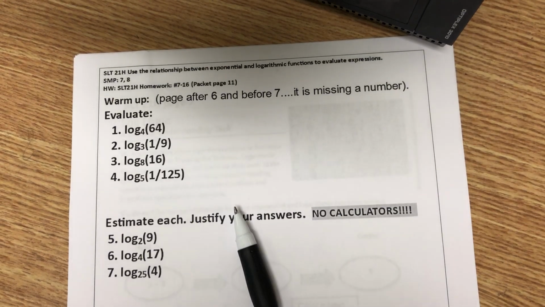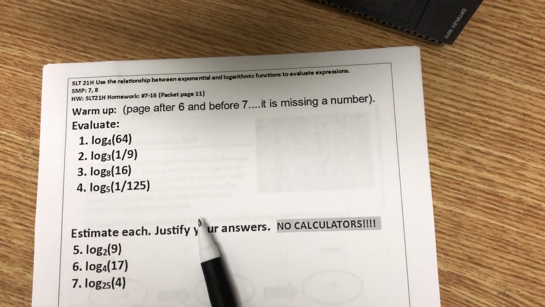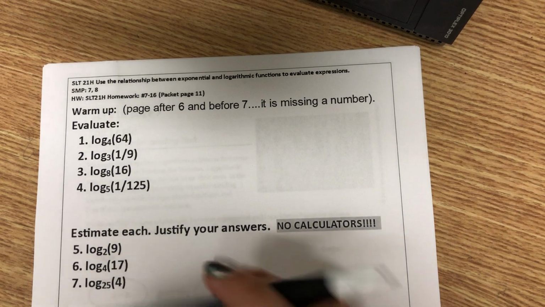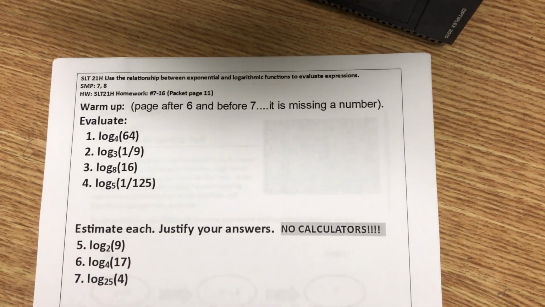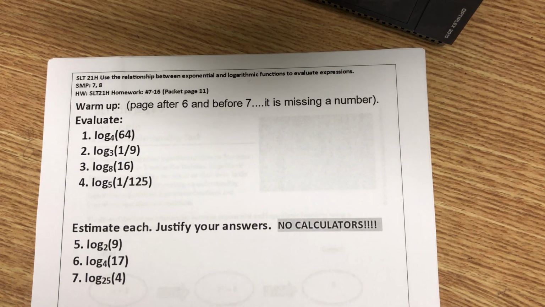Okay, find this warm-up in your packet. Sorry, it doesn't have a page number, so it's after page 6, but before page 7. And we are going to pause the video here and give you about 5 minutes to answer all 7 questions.